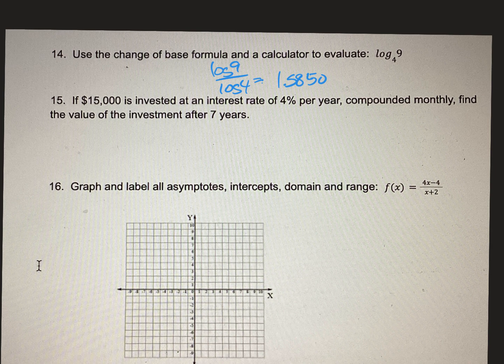Number 15, the review starts. This says compounded monthly. Because it says compounded monthly, I know it's not PERT. So the amount is 15,000, the principal, times 1 plus r over n. r is 0.04. n is how many times a year? Monthly is 12 times a year.